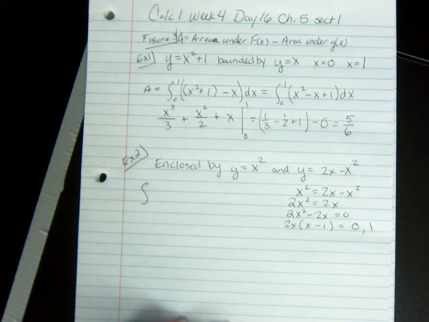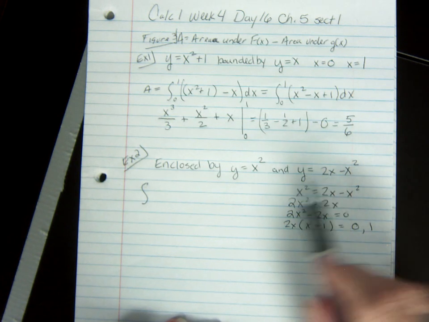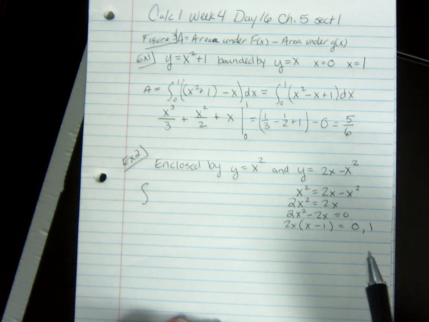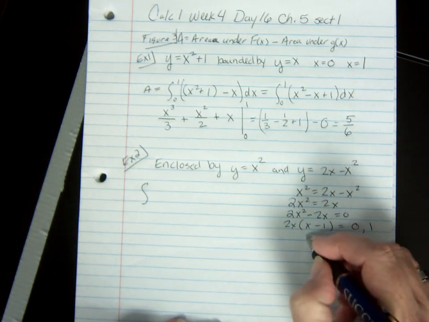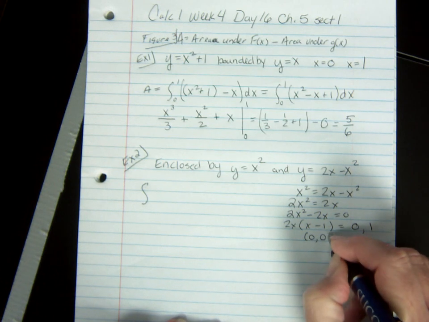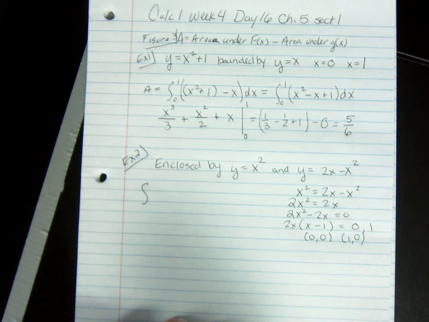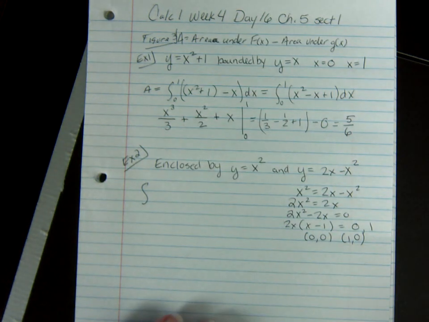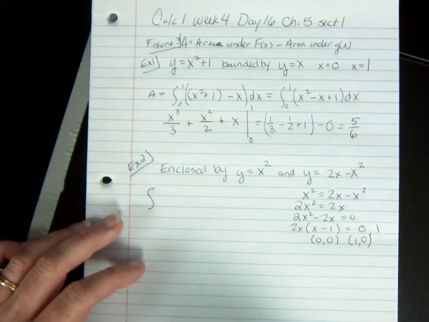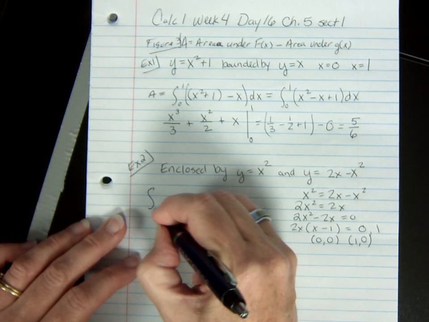So I will go back and plug that in to one of my functions so that I can get my y values, and I will find my points 0, 0, and 1, 0. Okay, that's how I know what my upper and lower bounds are. So I'm going to have from 0 to 1.